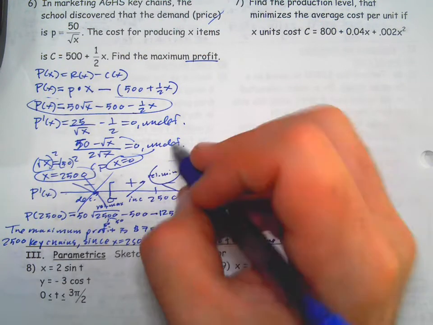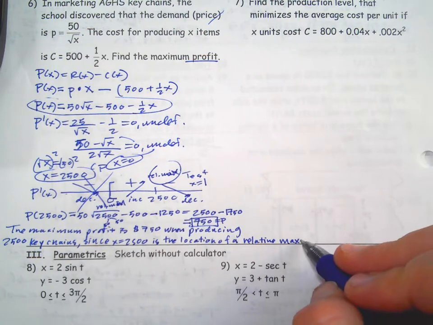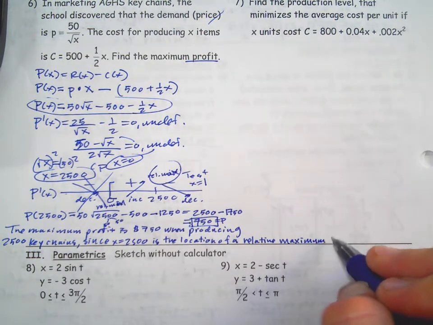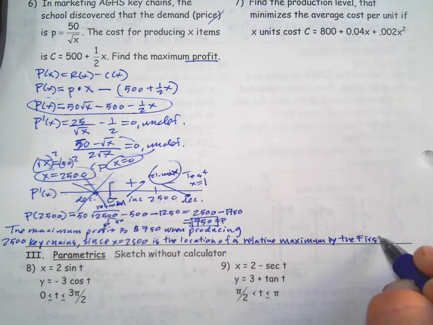Oh, we're looking for max; I don't know why I said min in there. That's max, this is min. Relative maximum by the first derivative test.